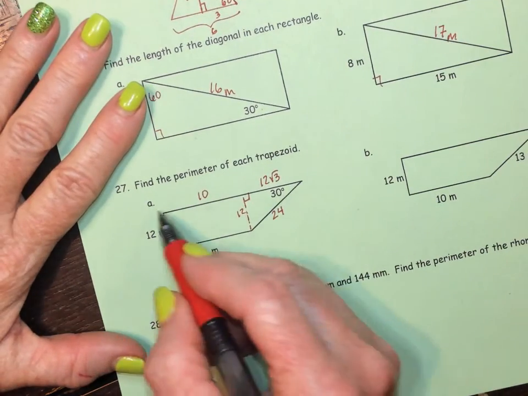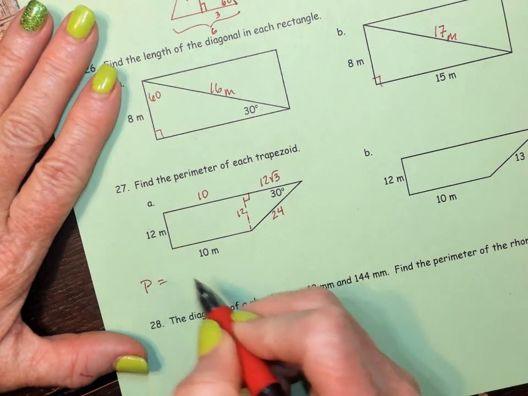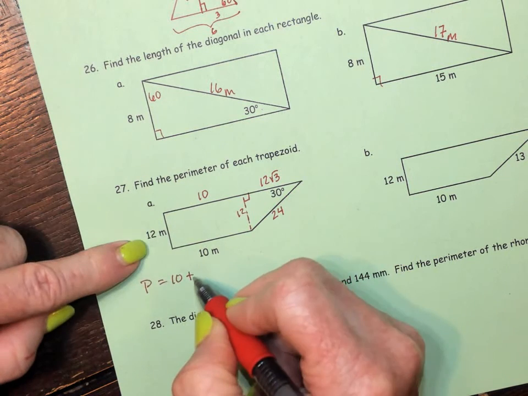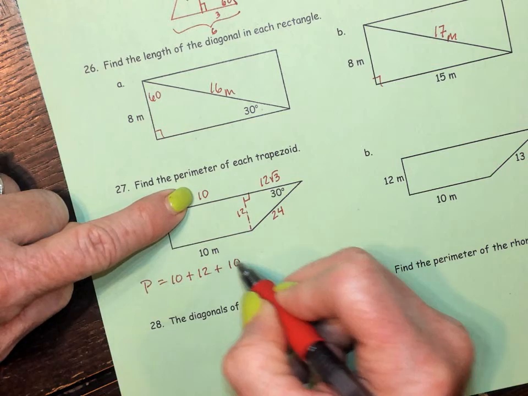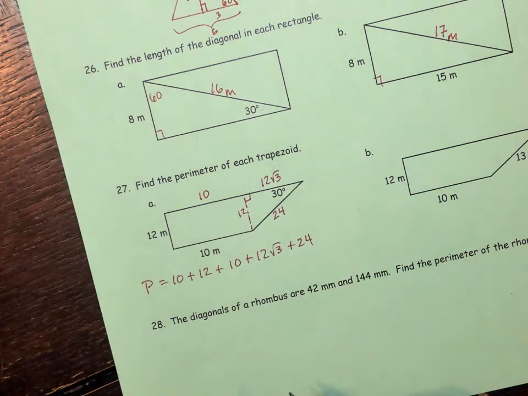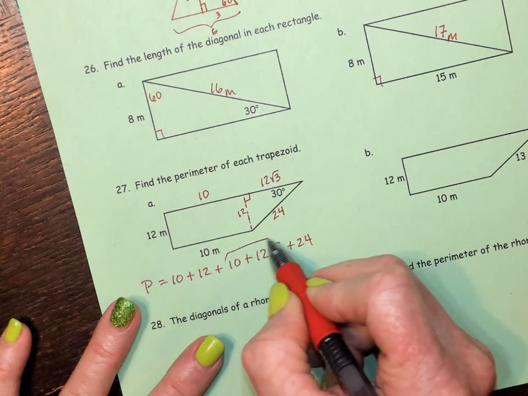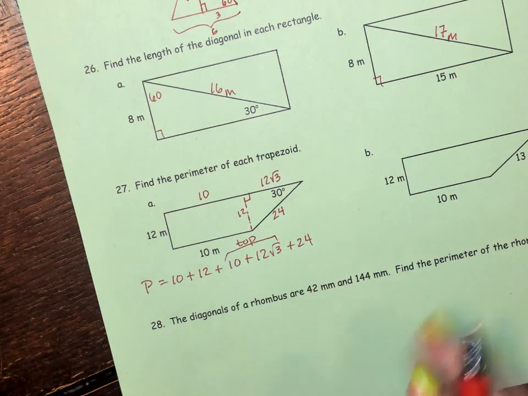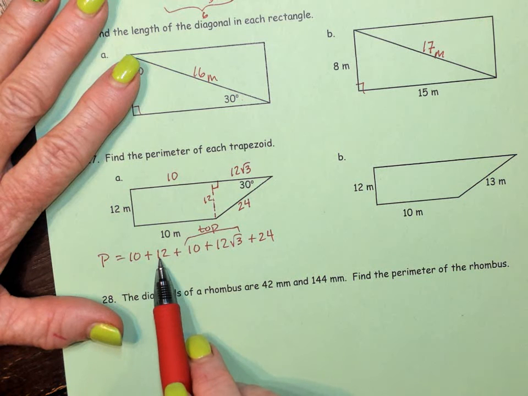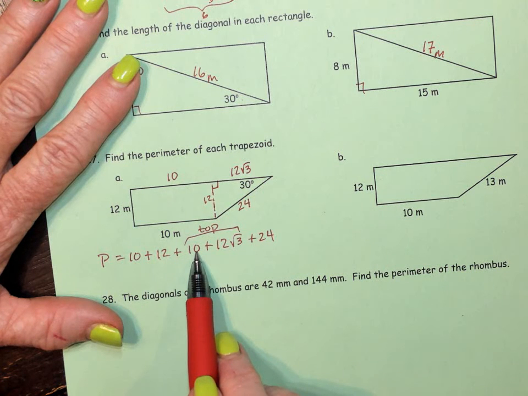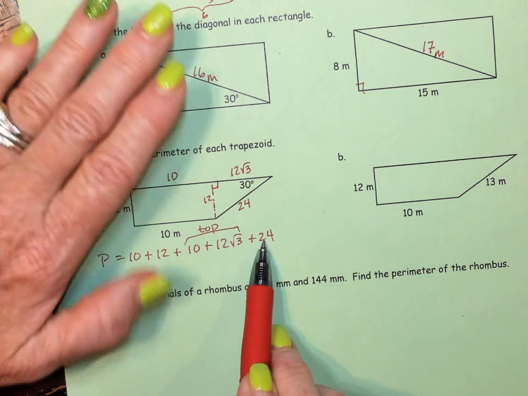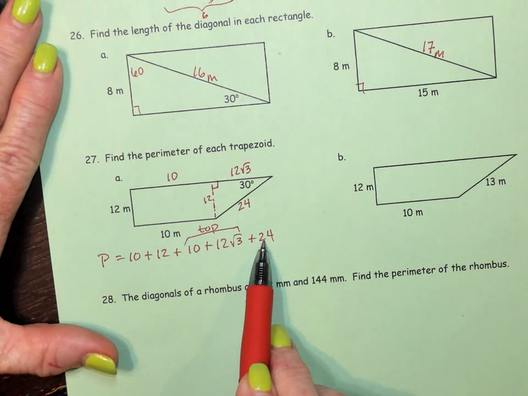We're going to add up all of these outside pieces then. So that perimeter is, I'm going to start down here, 10 plus 12 plus 10 plus 12 square root 3 plus 24. Now this 10 plus 12 square root 3, that's the whole top piece. We just can't combine them. So let's see if we can add everything together. So we have 10 plus 12, that's 22, plus 10 is 32, and 32 plus 24 is 56.